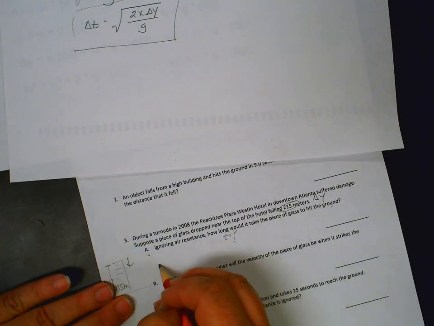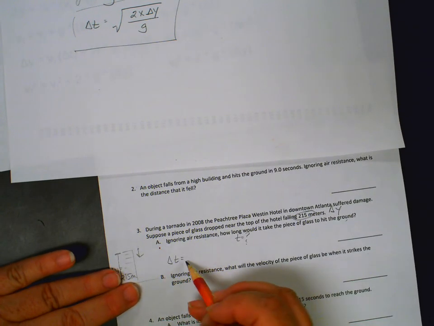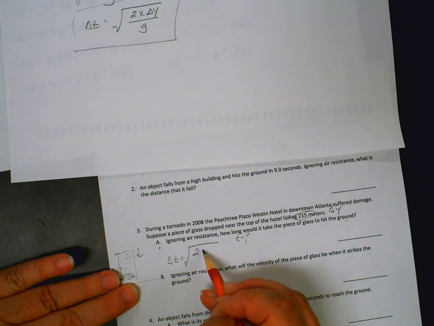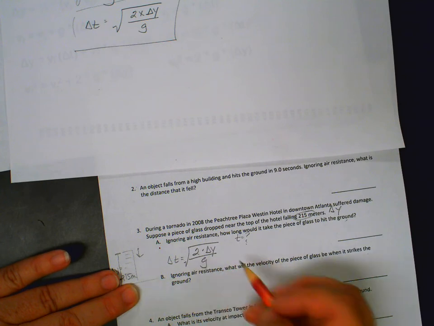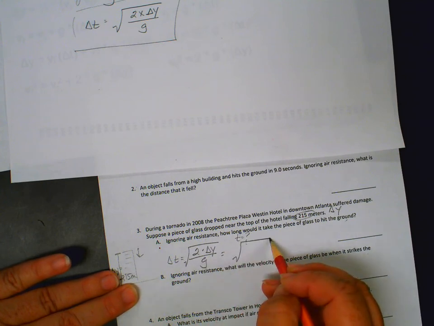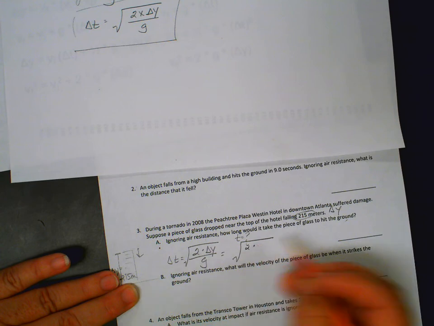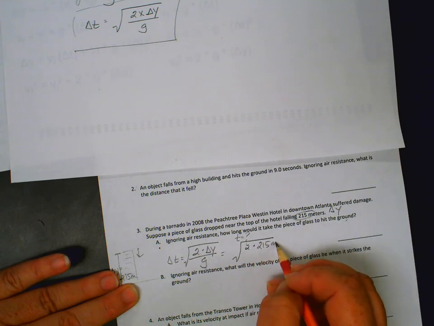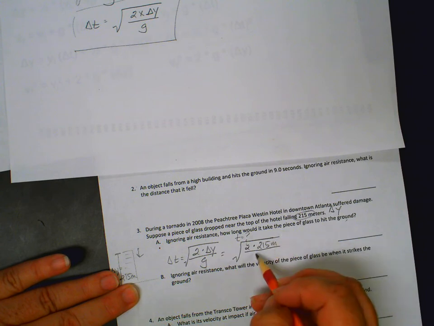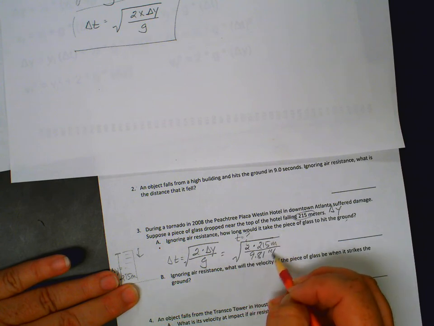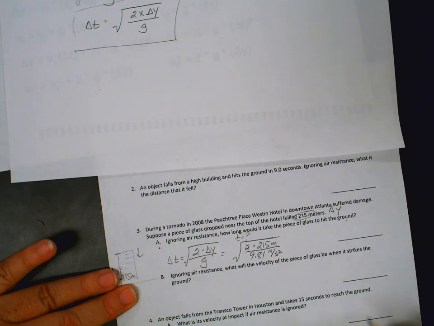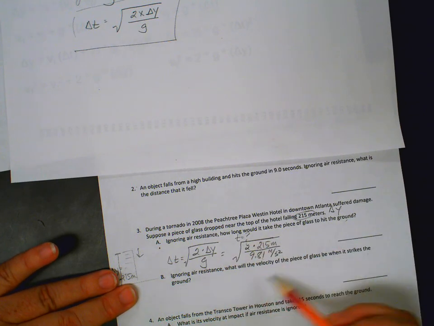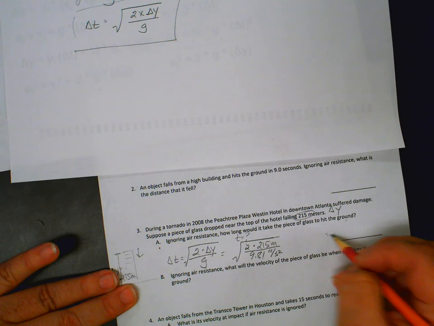So your delta time is going to equal the square root of 2 times the distance it falls divided by G. That will give you the square root of 2 times 215 meters divided by 9.81 meters per second squared, which is G. It's a constant. It will never, ever, ever change. Okay, so put this in the calculator, and that will give you your time.